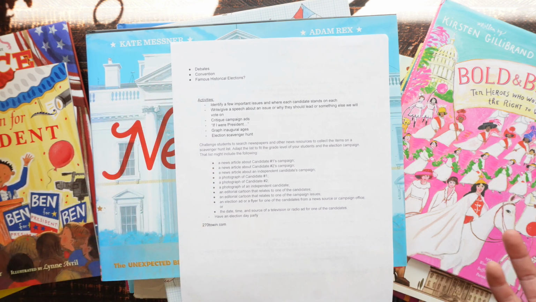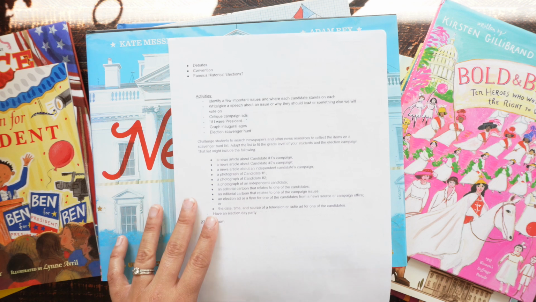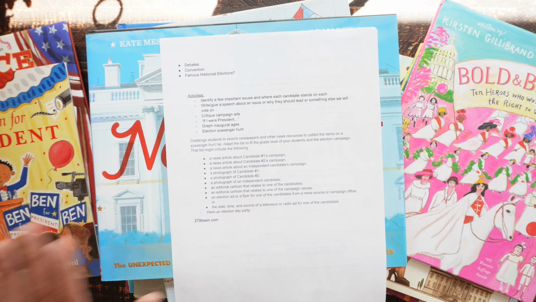You could also learn about, especially if you have high schoolers, you could research some historical campaigns that are especially famous. Even if you know Hamilton the musical, it talks about the election between Aaron Burr and Thomas Jefferson. That was really contentious, and the first time that they were openly campaigning. But there are quite a few throughout history that have been quite scandalous and exciting in good and bad ways.